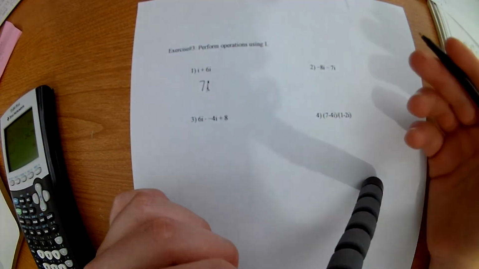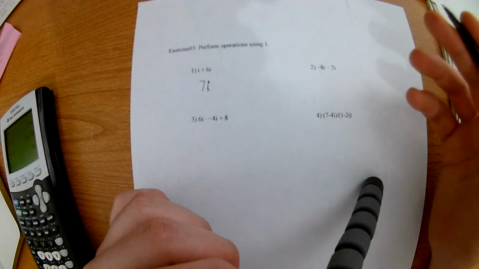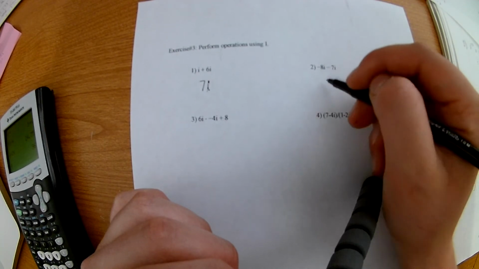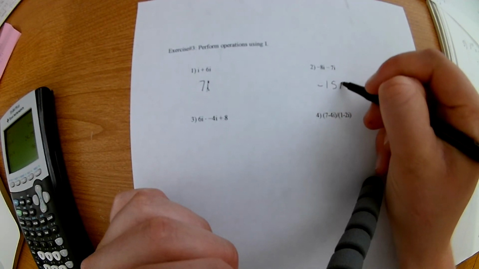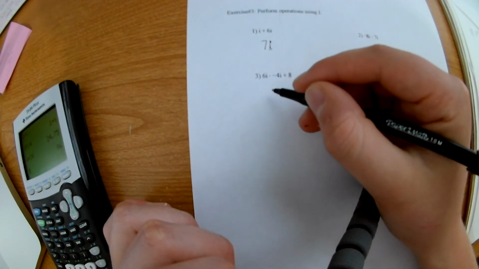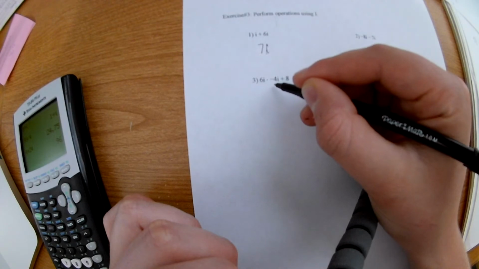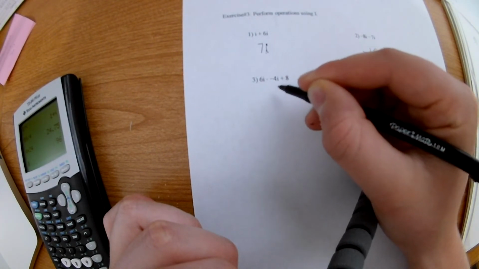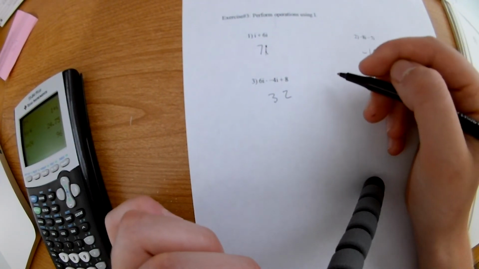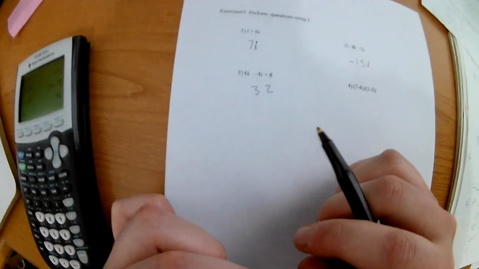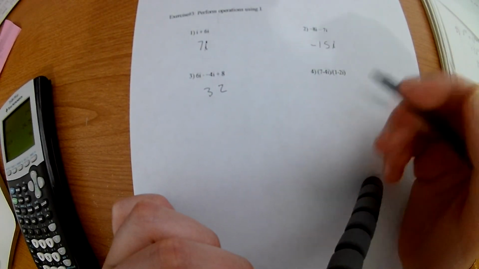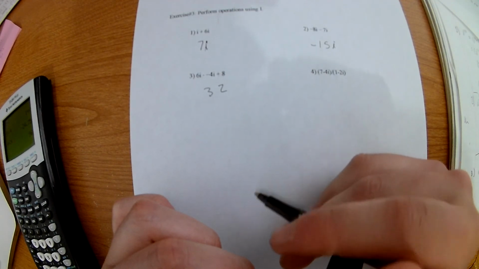For number 2, again, super simple, you're just subtracting. Negative 8i minus 7i gives you negative 15i. The last one I'm going to do with you is 6i plus negative 4i plus 8, and you get 32. It's pretty simple and self-explanatory, and that's imaginary numbers. I challenge you to do the problems that we didn't do, and have a good day.